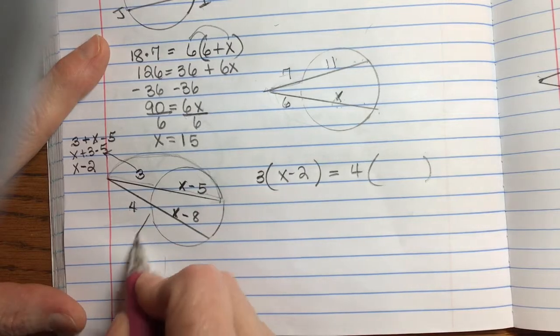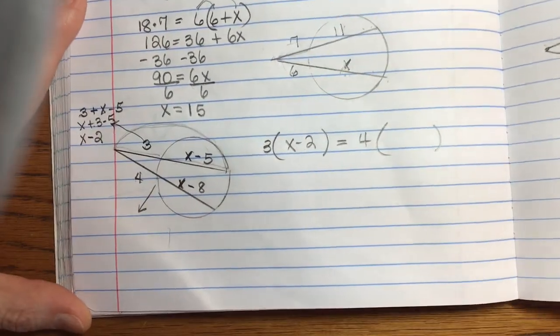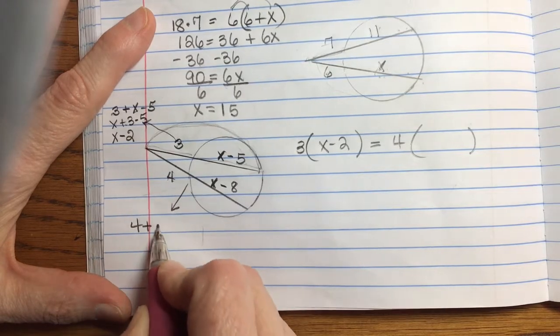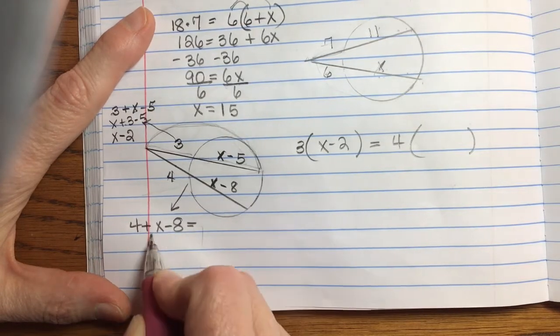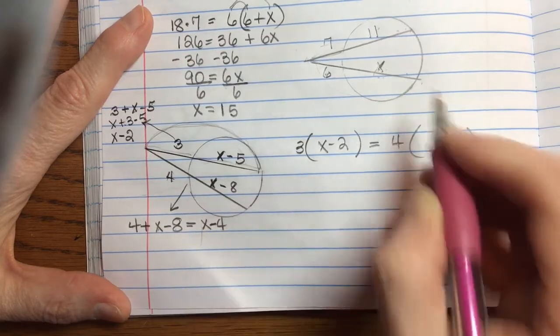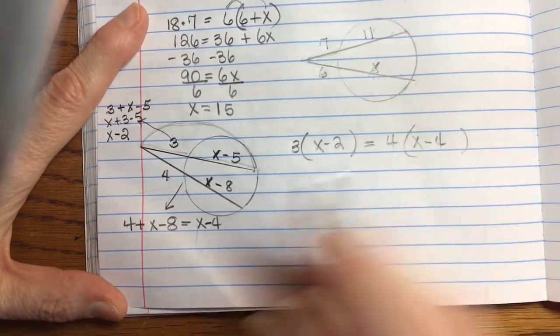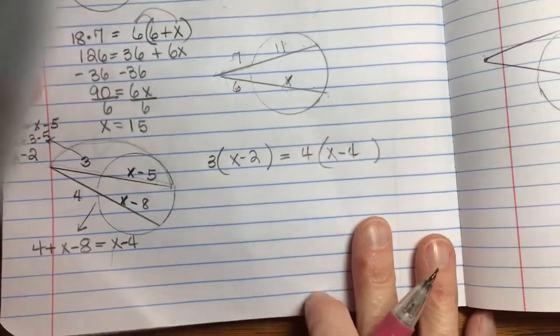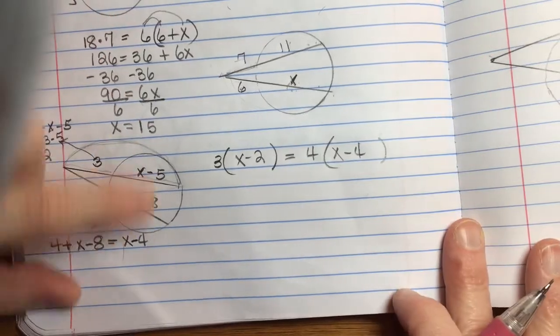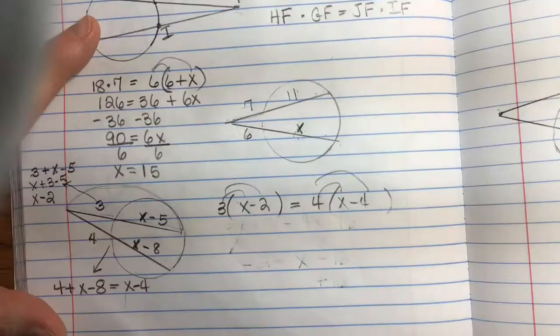So the same thing here. Can you see this down here? Let me scoot it over. Okay, so we've got the outside part, which is 4, plus the x minus 8. So we have our x, and then we have our 4 plus our negative 8, which is negative 4, and that's this side. So you just have to be careful as you're doing the whole thing. You just have to be careful when there's binomials, when there's two things in here.